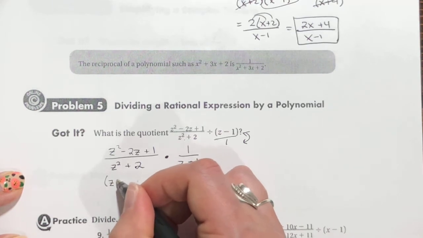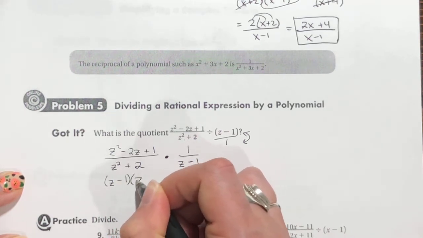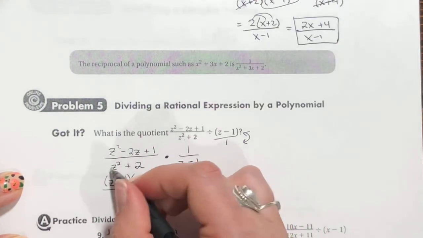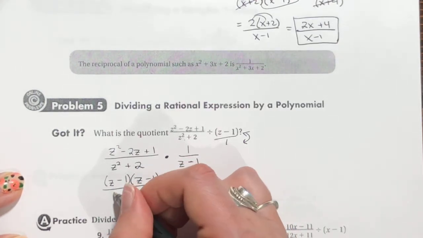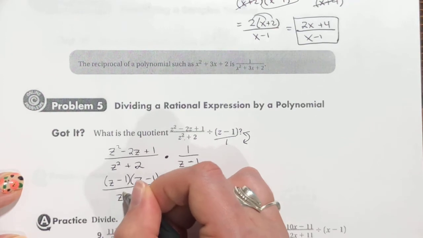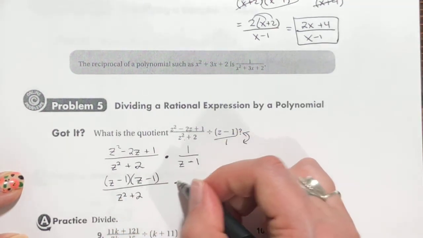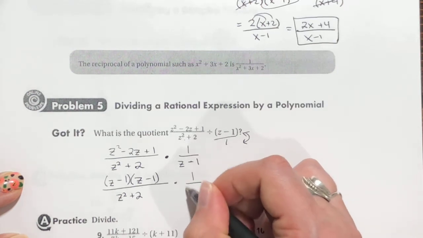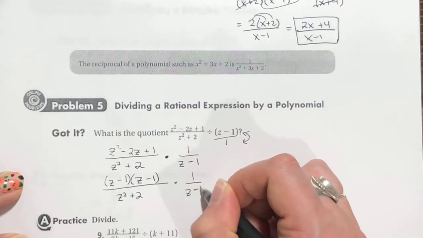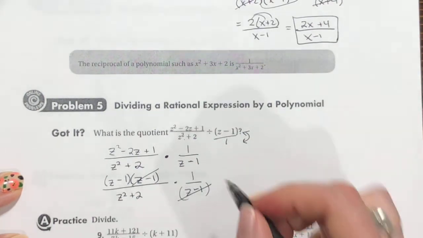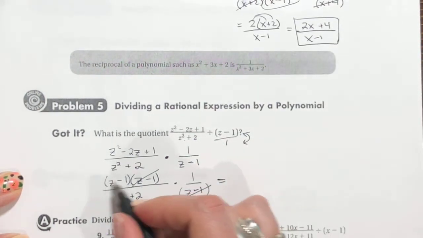So this will factor to be z minus 1, z minus 1. And then for z squared plus 2, there's no common factor, so we have to just leave it as z squared plus 2. And then on this one, we have our 1, which just stays a 1, and the z minus 1 can't factor either. But the z minus 1 can cancel with one of the ones over here. So now we can just multiply straight across.